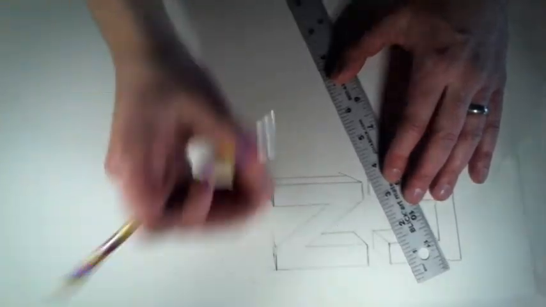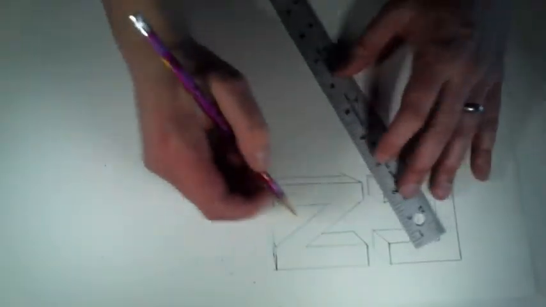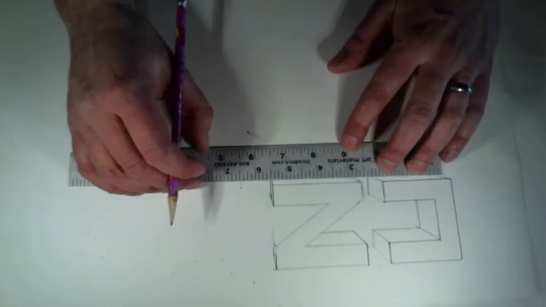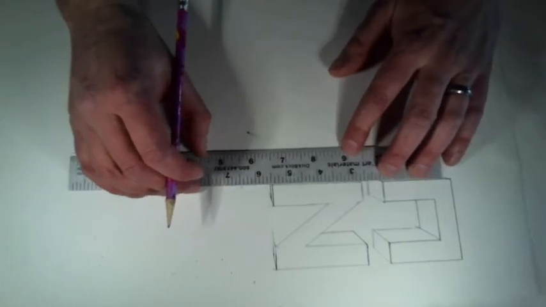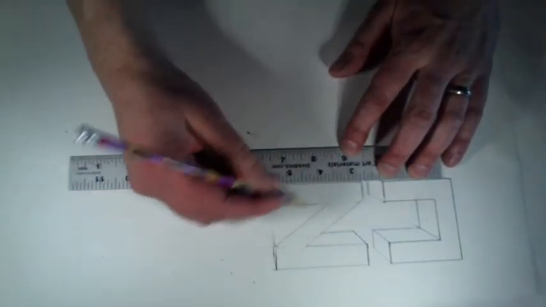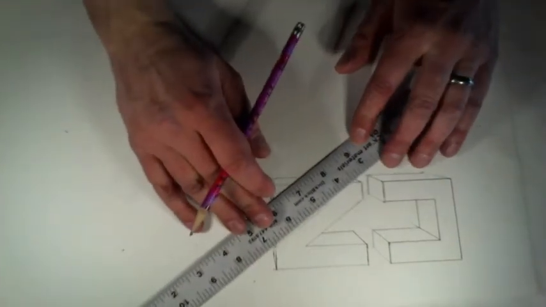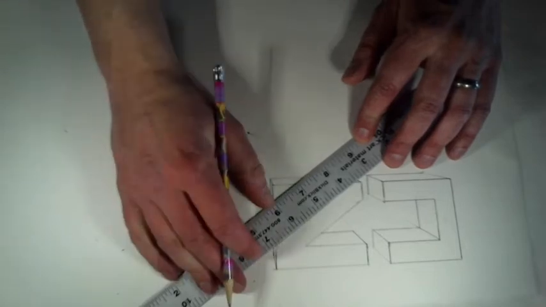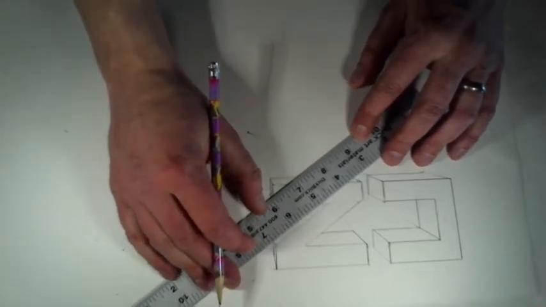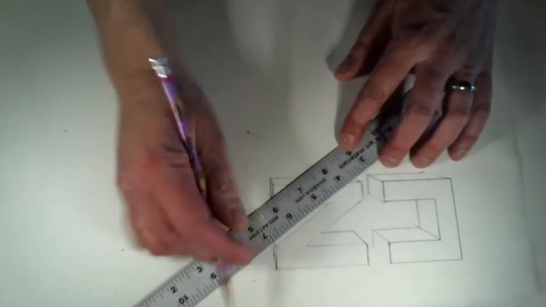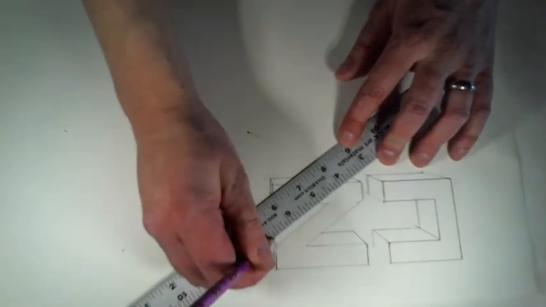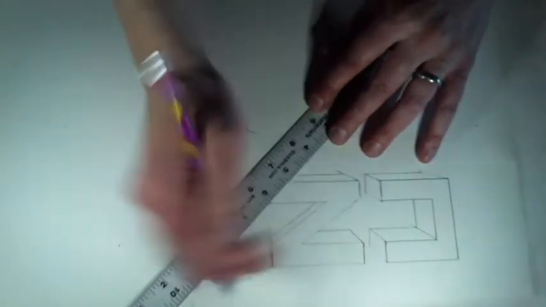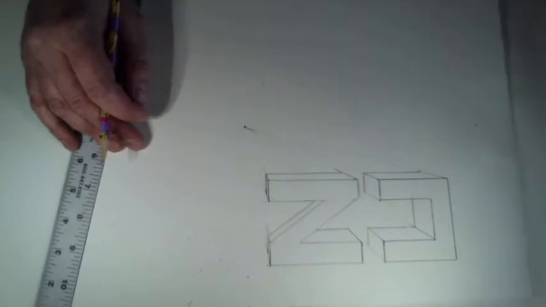Here might be the tricky part for some of you. Because I keep putting my ruler on the line direction of the original block letter, when we come to these diagonals that don't go to the vanishing point, we just take our ruler and we slide it over. We're just mimicking what's already there. We're running a parallel line to it. So that is what my Z would look like in 1 point perspective.